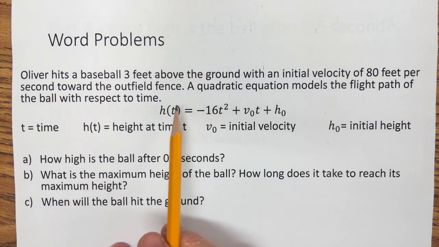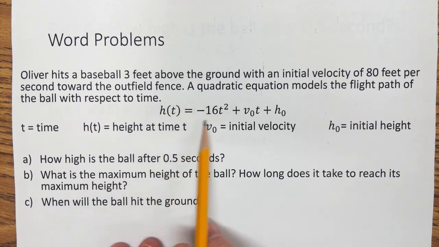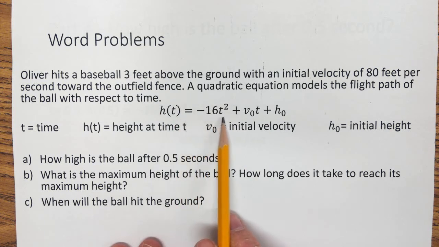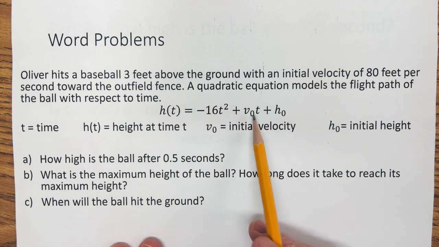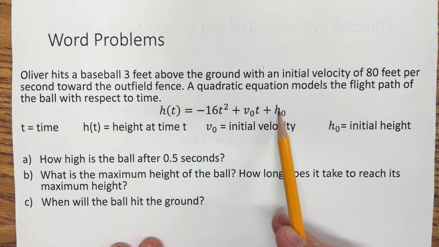Okay. So here we've got our function h of t, and h of t equals negative 16t squared plus v naught, which is the initial velocity, times the time, plus h naught, which is the initial height.